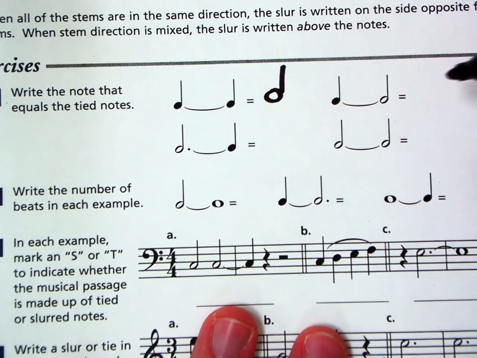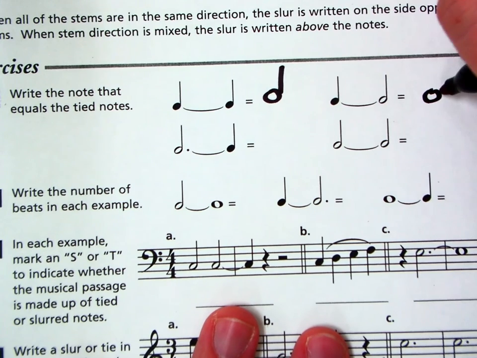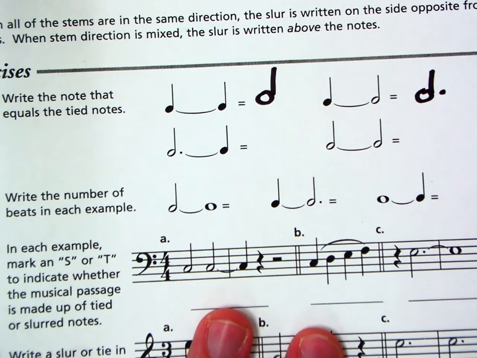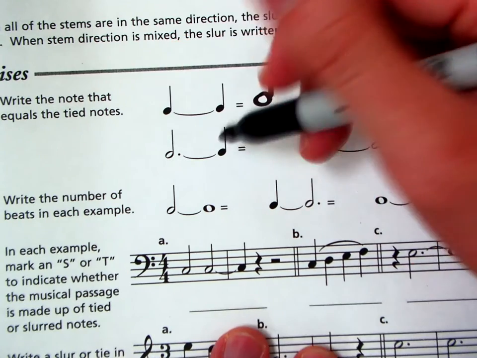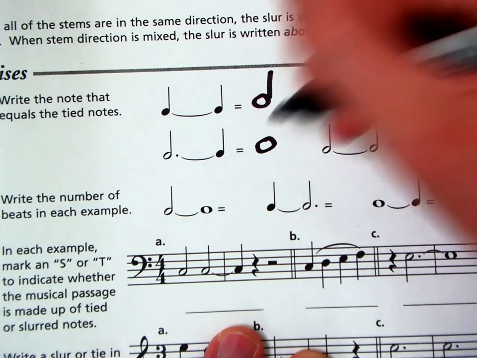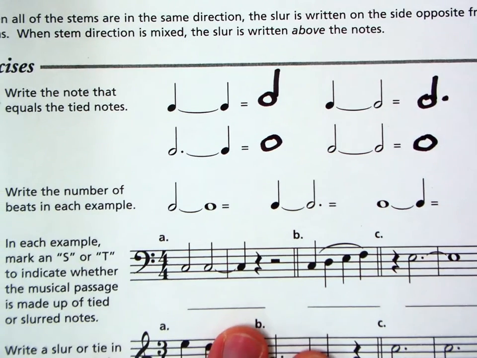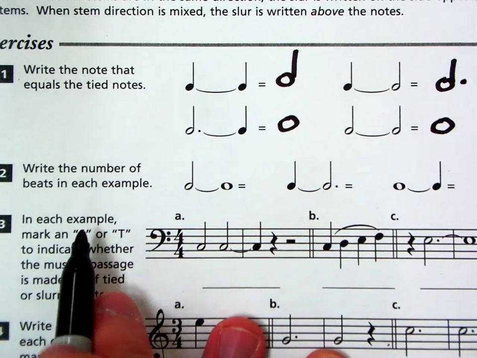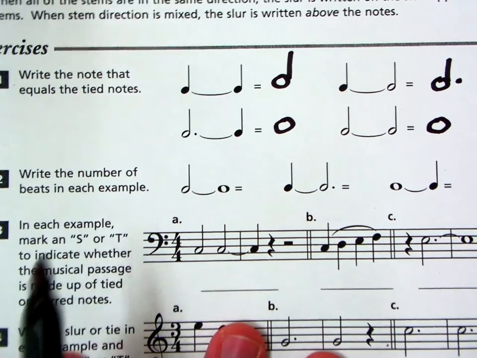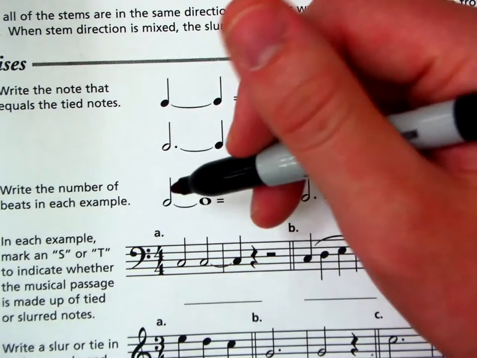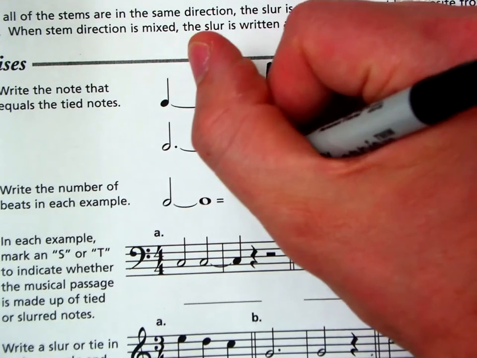1 plus 2 is 3, so we need something worth 3. Be a dotted half note. 3 plus 1 is 4, so we need a whole note. And then 2 plus 2 is 4, so that's another whole note. Write the number of the beats in each example. So this one's a number, not a note. 2 plus 4 is 6.